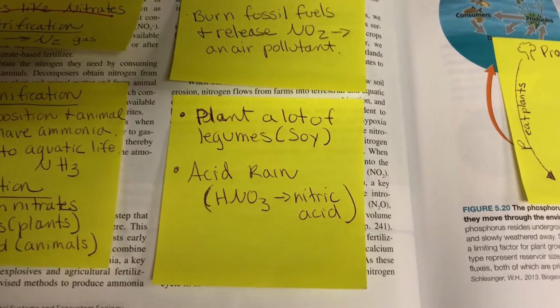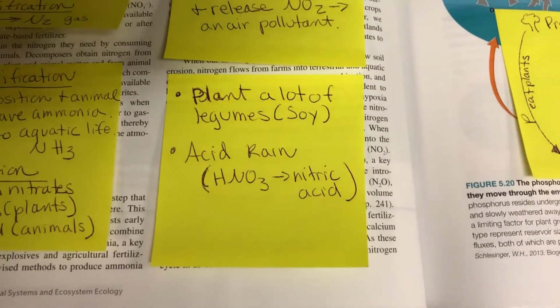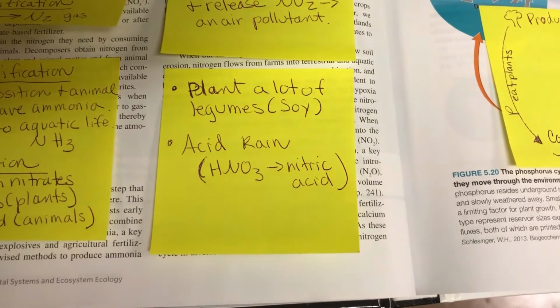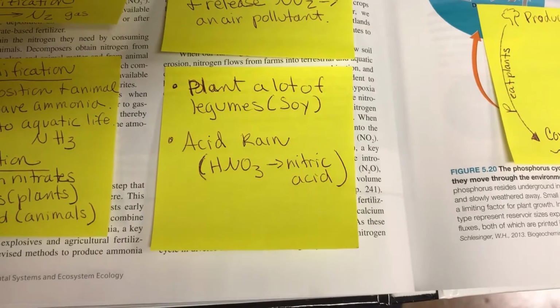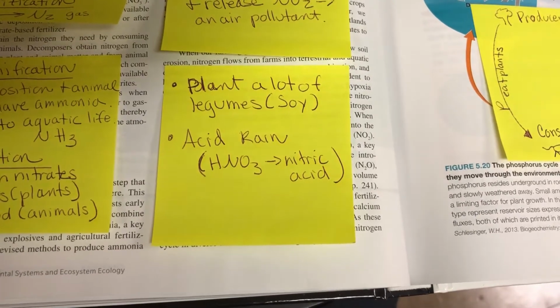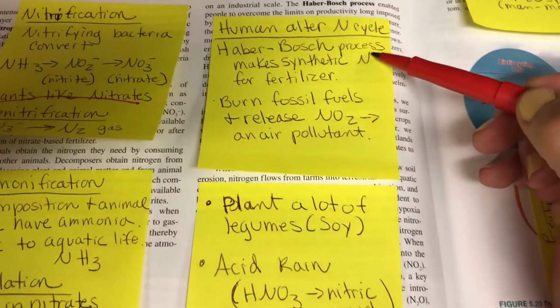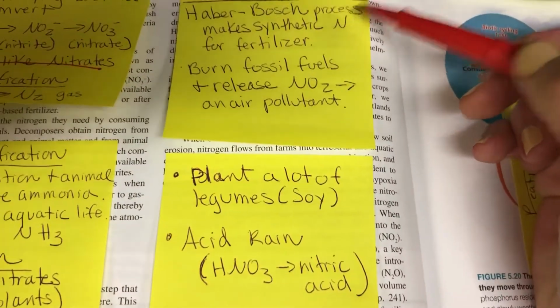Okay, we can create nitric acid. This is a major problem in certain places, specifically in California. And again, Haber-Bosch was actually figured out during World War II.